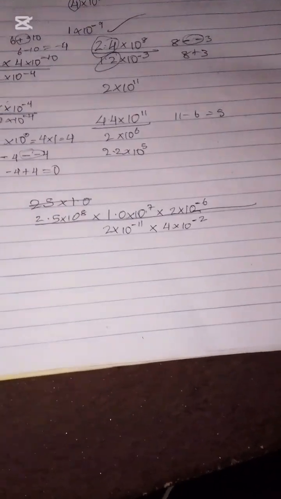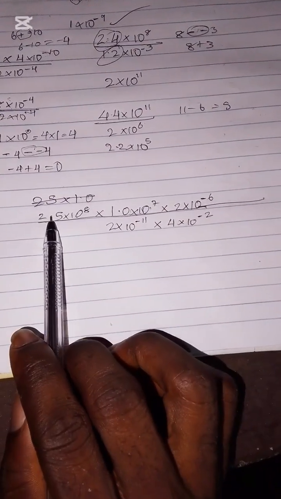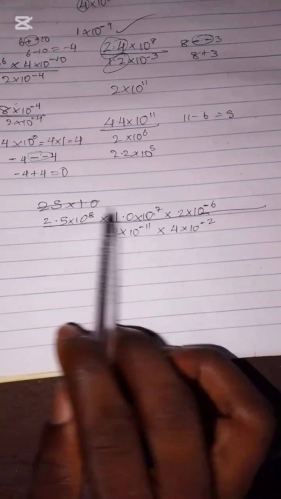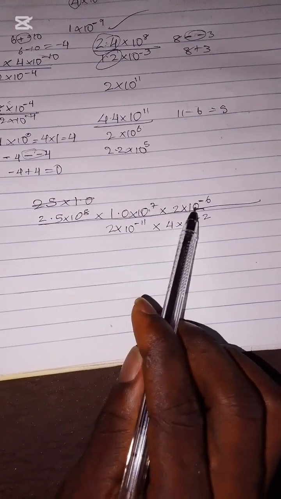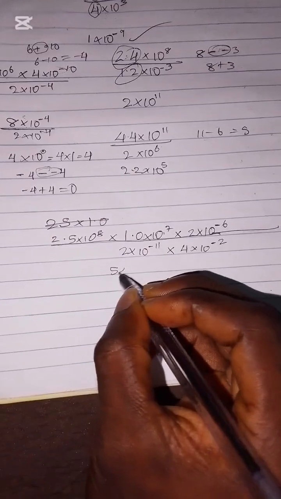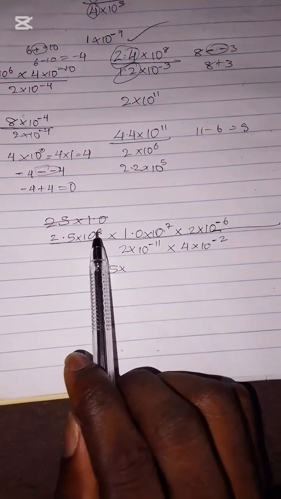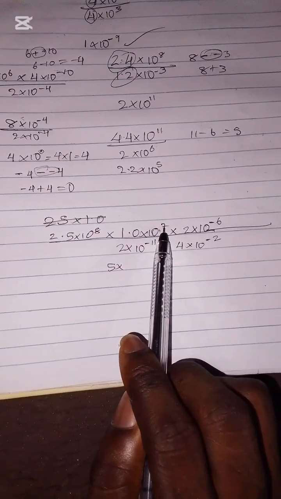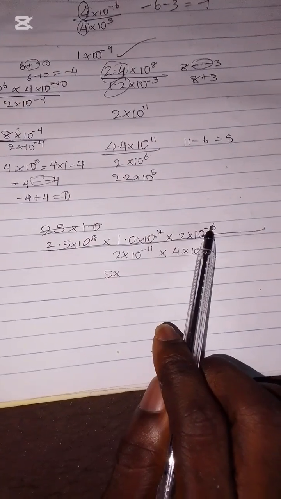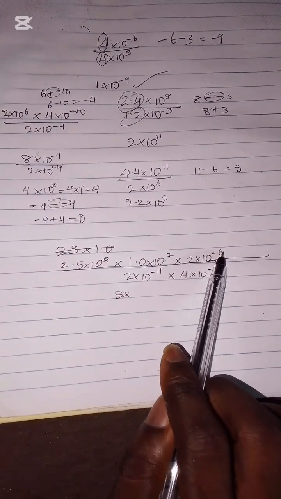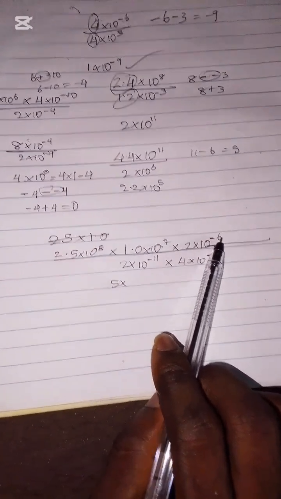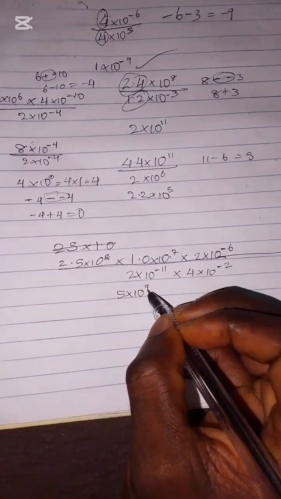All right, now let's handle the numerators first. This is 2.5, this is 1.0, and this is 2. So multiply all of them. 2.5 times 1 is 2.5, times 2 will give me 5. So that's 5 times, add their powers. 8 plus 7 is 15. 15 minus 6, or plus minus 6, same thing as minus 6. That will give me 9. So this times 10 raised to the power 9.